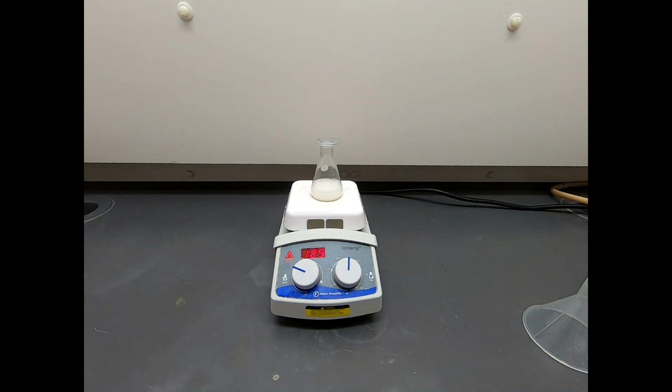Now, the procedure says 10 minutes. In my experience, we might need longer than that, but we will come back in 10 minutes and see how it looks. But right now, on the first addition of nitric acid, there's really no change. It just looks like a white solid in a clear, colorless liquid. We'll see what happens within 10 minutes.